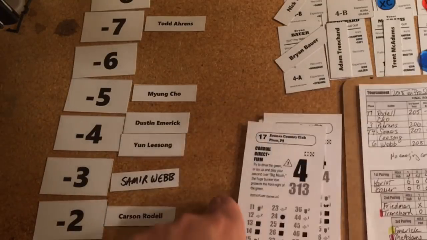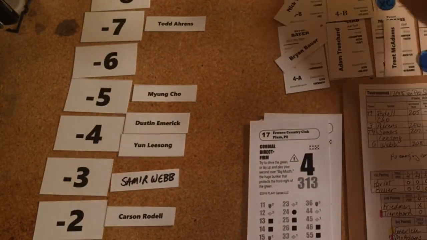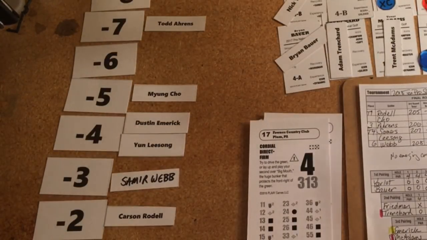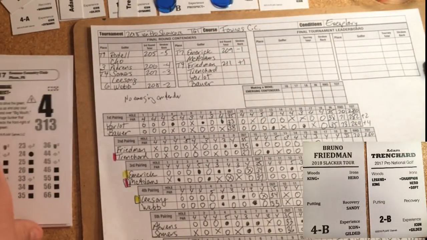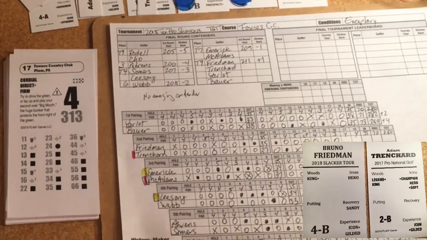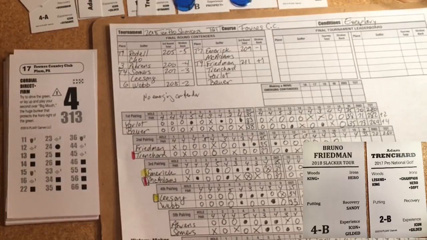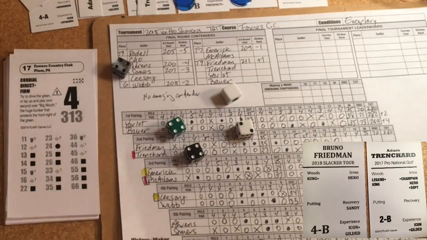So on the outside looking in on this particular round, Friedman has been steady here in the latter goings of this tournament, and we will take him to this 17th hole. Cordial, semi-direct. He'll have control, and it's going to be trips.